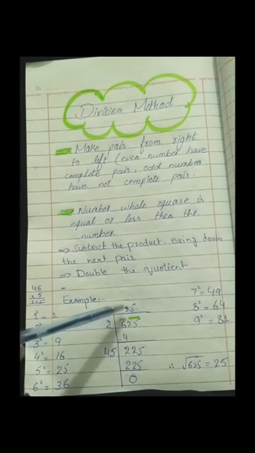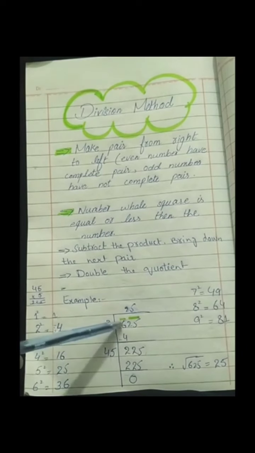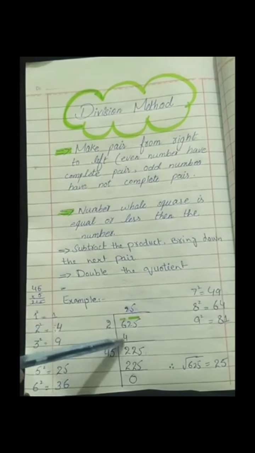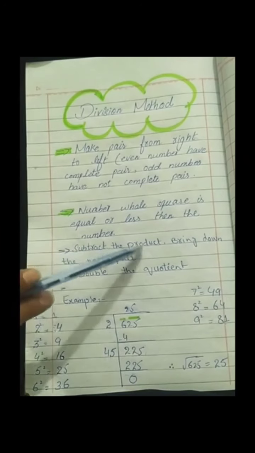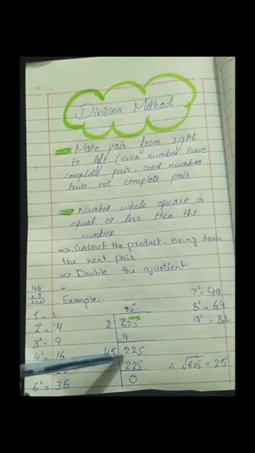We take 2 because the multiplication of 2 is less than 6. If we take 3, the multiplication of 3 is 9, which is greater than 6. So we take 2, whose multiplication is 4. Then subtract the product. We subtract 4 from 6 and the answer is 2.